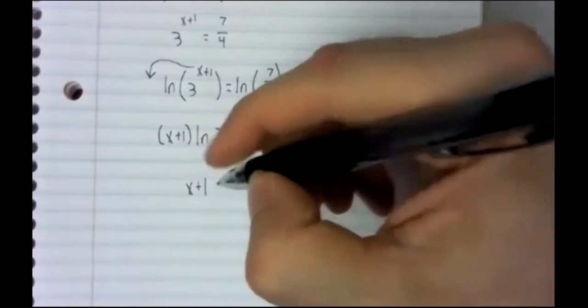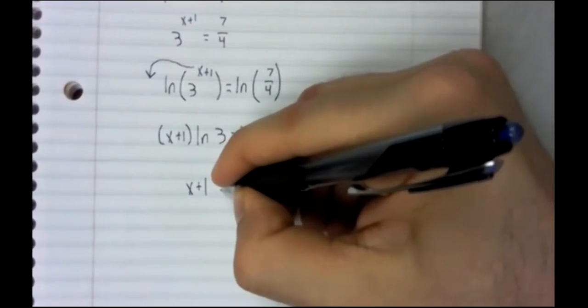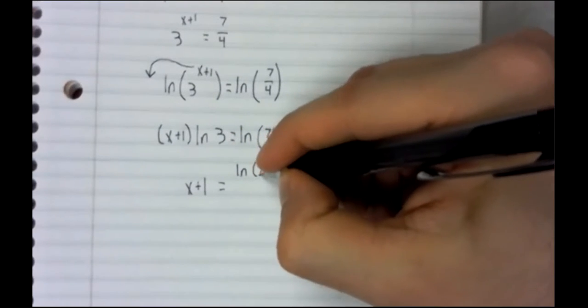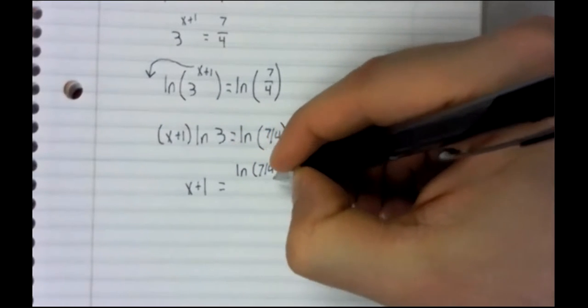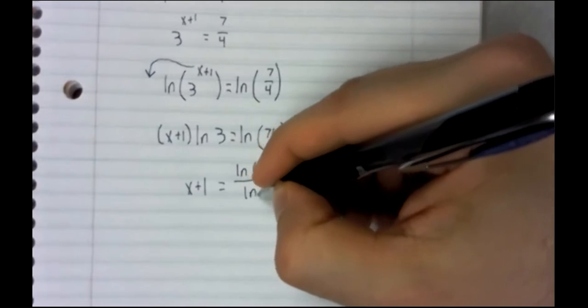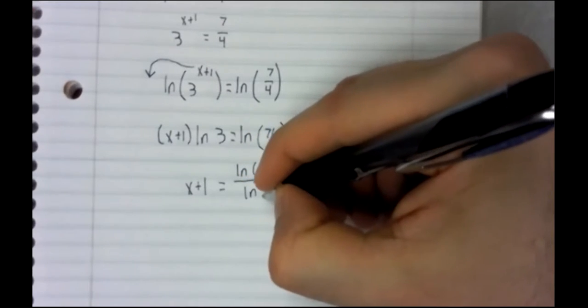So we have multiplication here. And multiplication is undone via division.